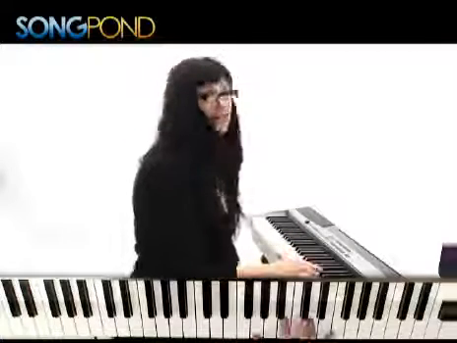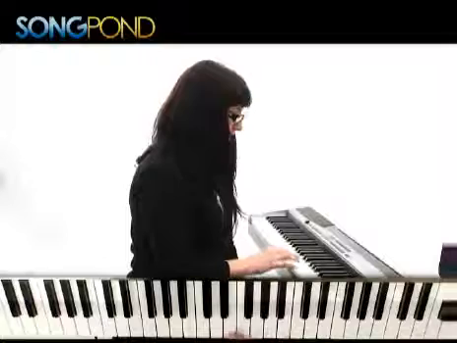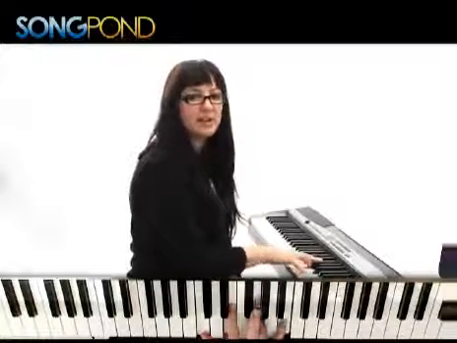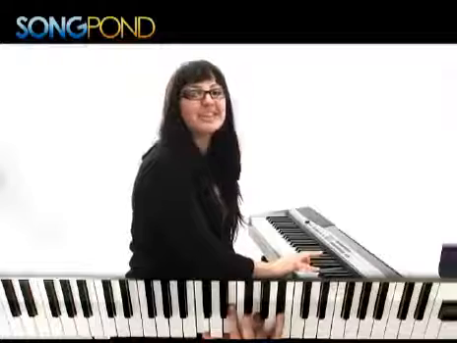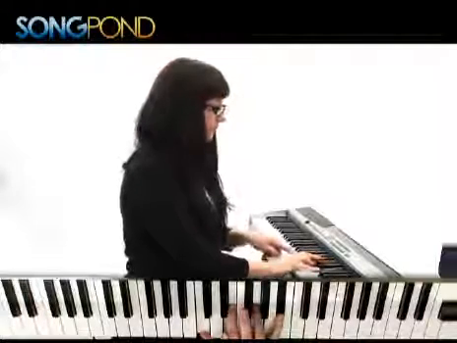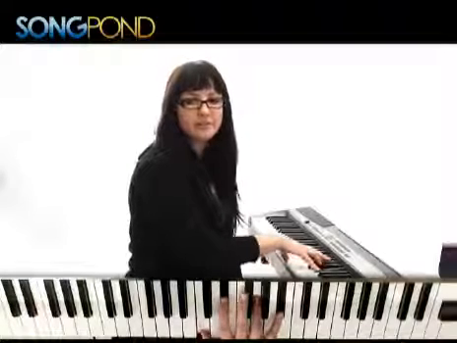So, to get a minor seventh chord, take the major seventh chord. So if we take a C major 7, we flatten the seventh note, which makes it a dominant seventh, and then we flatten the third note as well, which makes that a minor seventh.